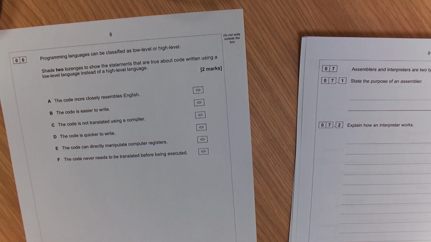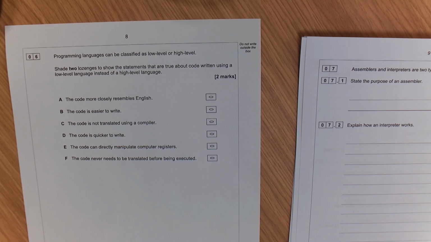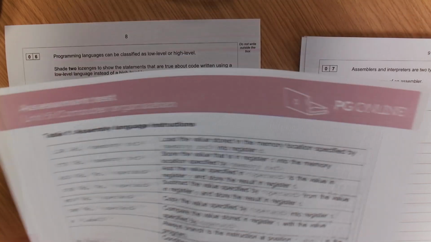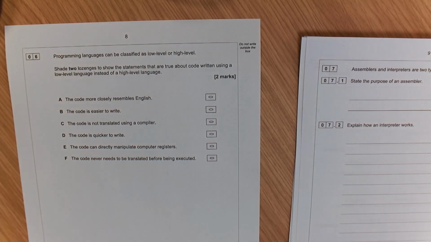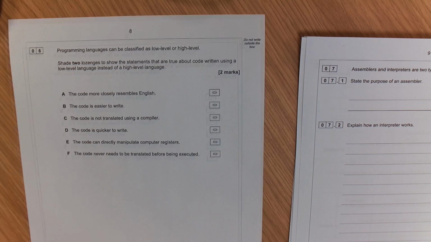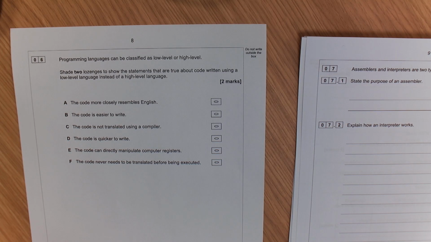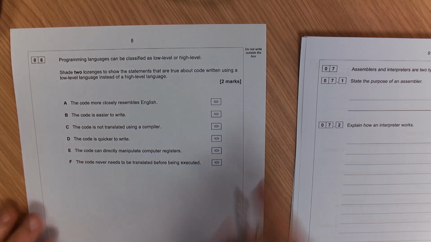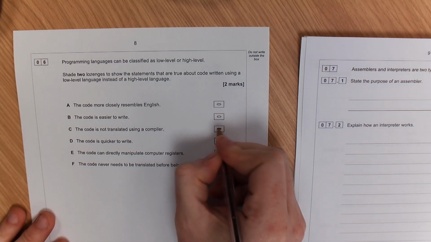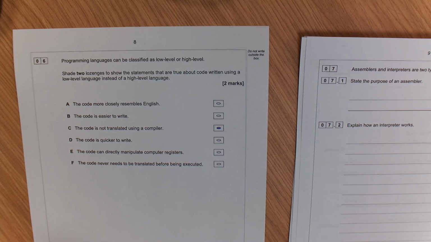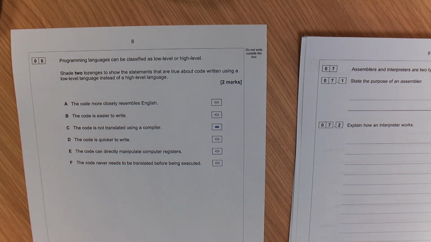The code is easier to write. I wouldn't say that low-level is easier to write. You've got to remember all your registers and where you're putting things. The code is not translated using a compiler. That is true. We need compilers for high-level languages, don't we, to get them into the actual code that works on the machine.